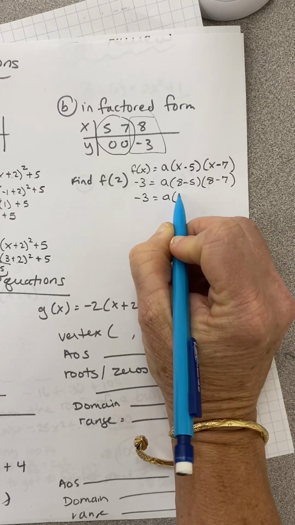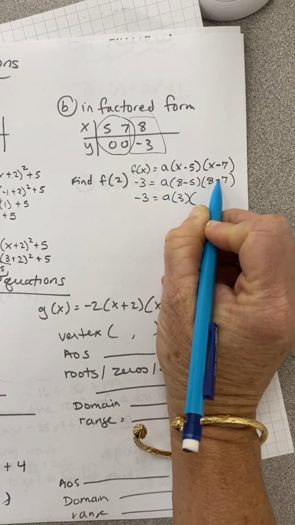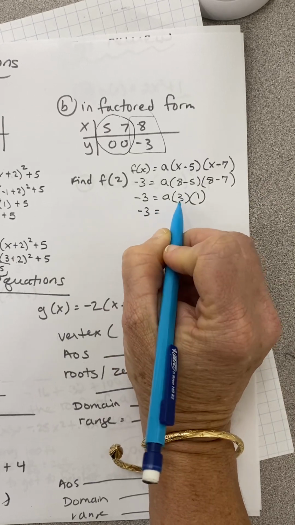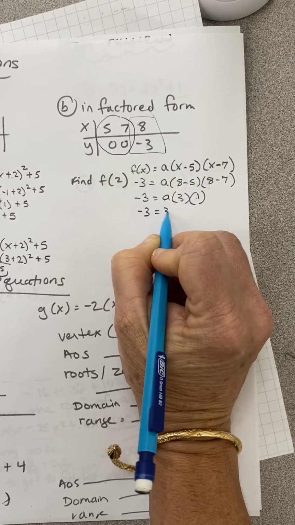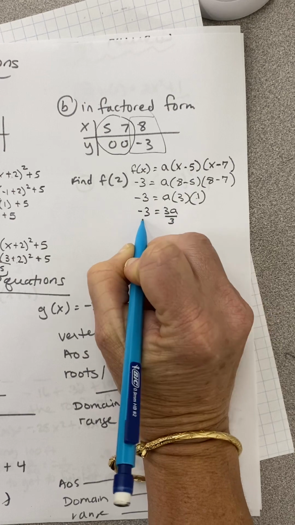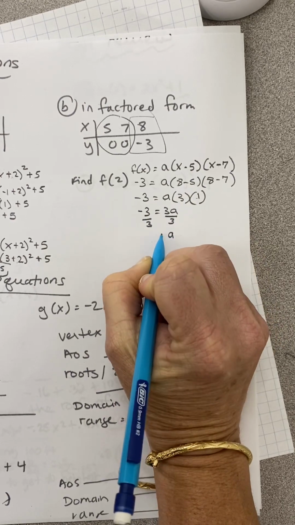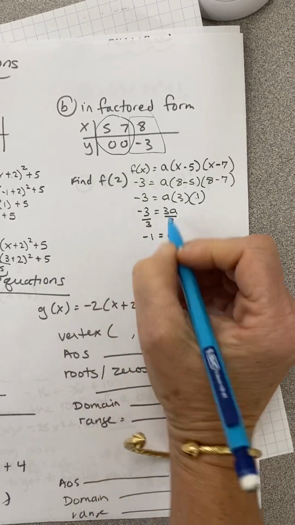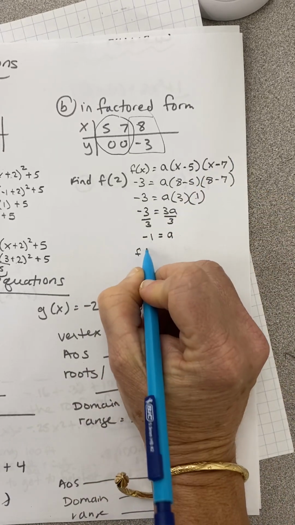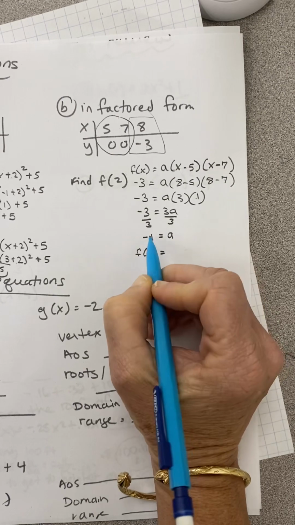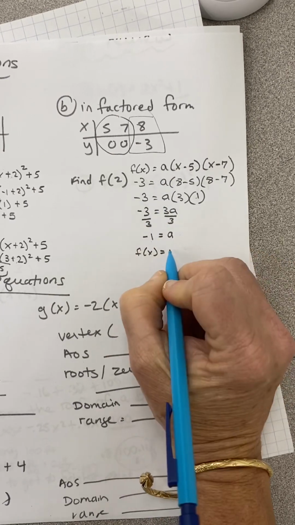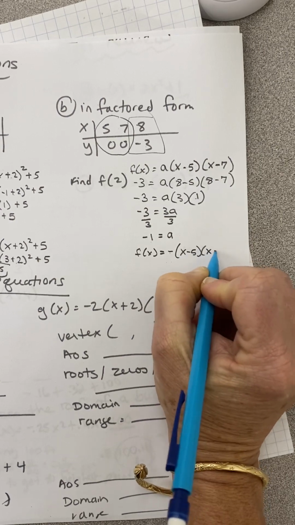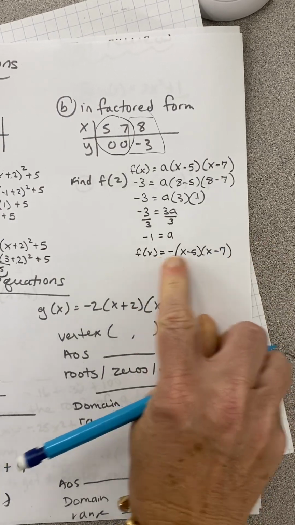8 minus 2 is 3. So -3 equals, this is 3 times 1 times a, which is 3a. So a equals -1. All right, but if it asks for the equation, I have to go back and plug all this stuff in. So I have f of x equals a. A is -1. Since a is 1, I can just make it a negative. X minus 5. X minus 7. So if it asks for the equation, that's where I'm going to stop.